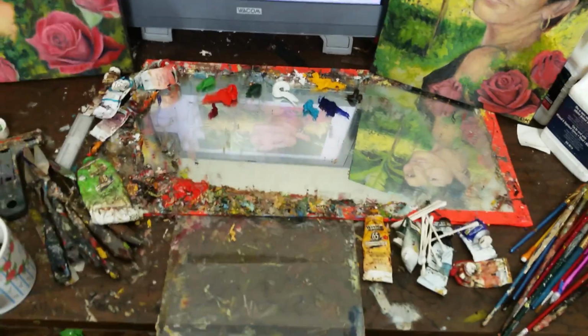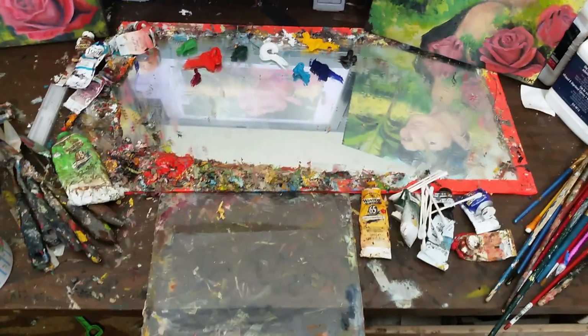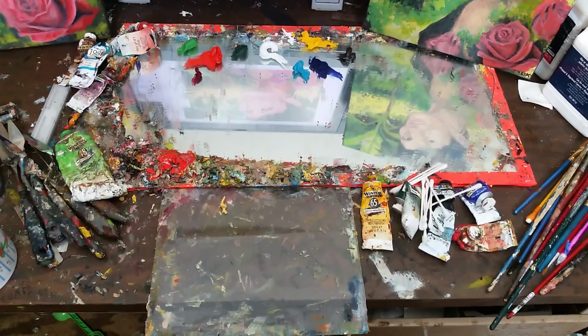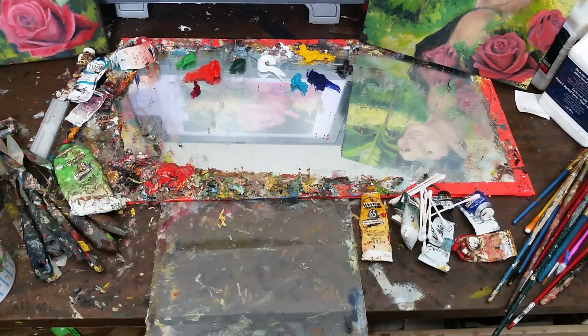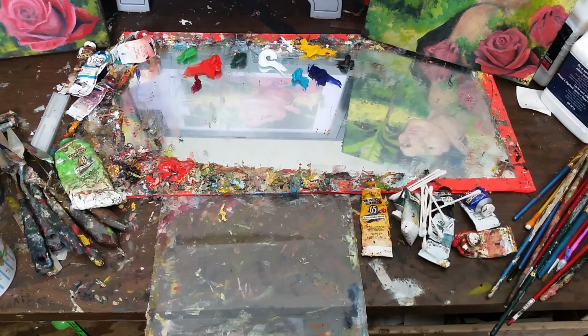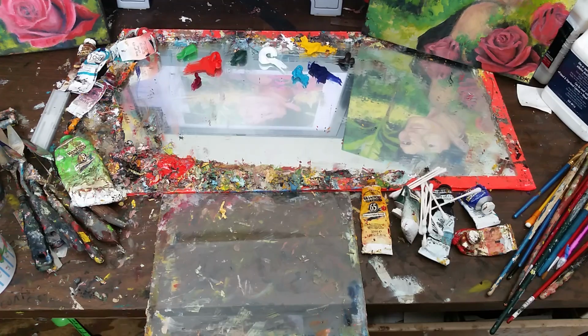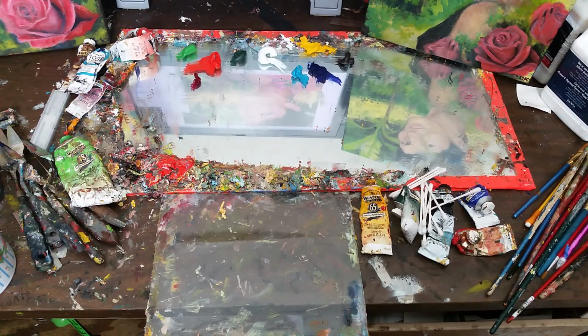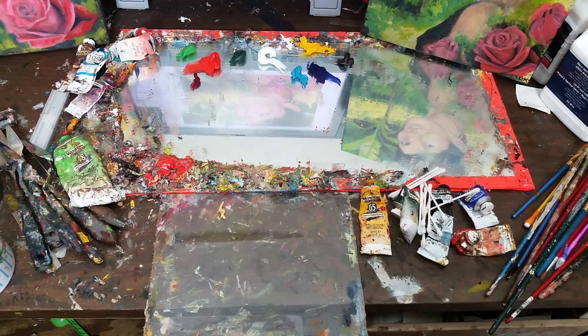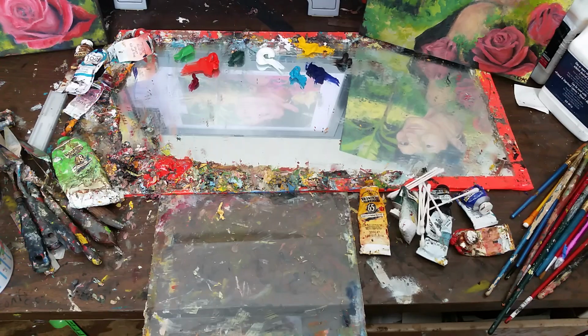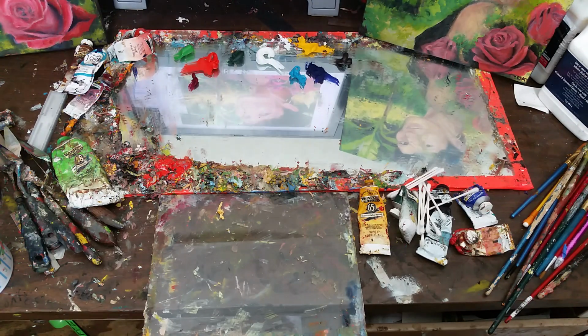Down here, I usually try to have two palettes, a bigger one and a smaller one, when I have my stuff together. On the bigger one, I do some of my main mixing. I'll get my secondary hues in, which means they are once mixed away from your primaries.